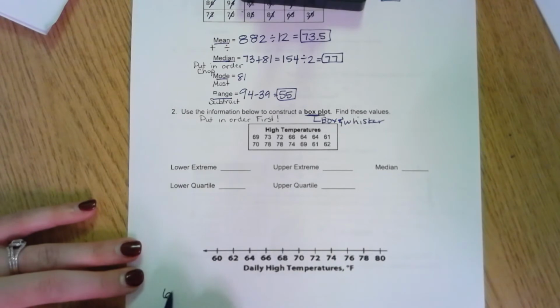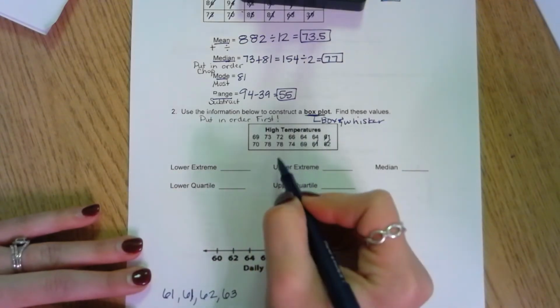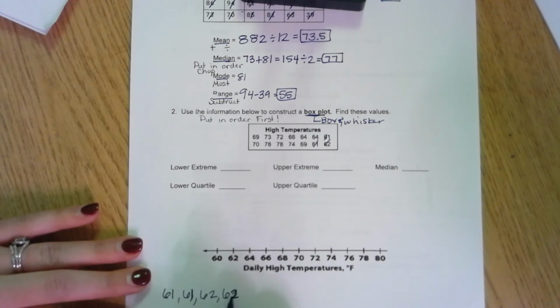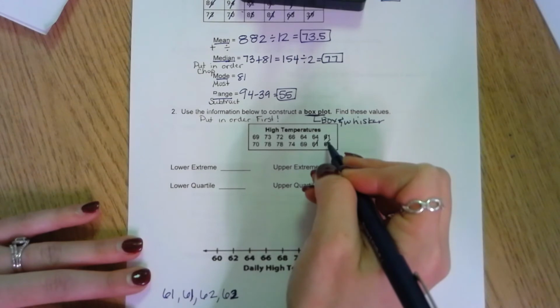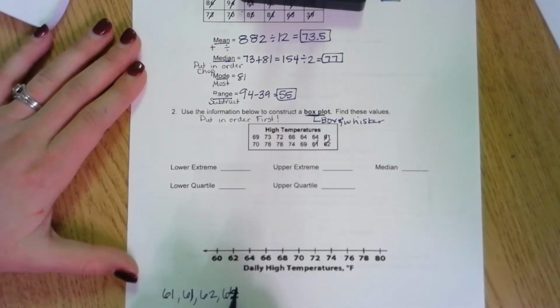So I have 61, 61, 62, oh, I'm sorry, not 63, my bad, 62. I was looking at the wrong thing. Okay, so Miss Rolling is a bit cray-cray. This number right here should be 64.